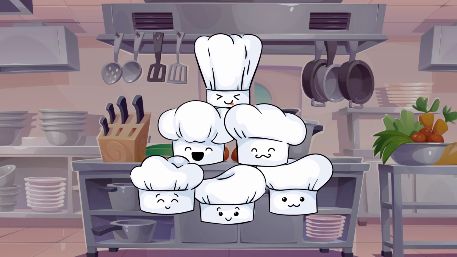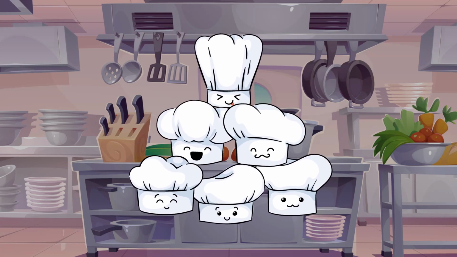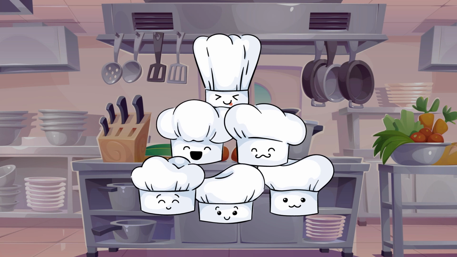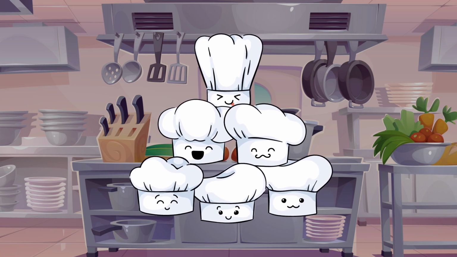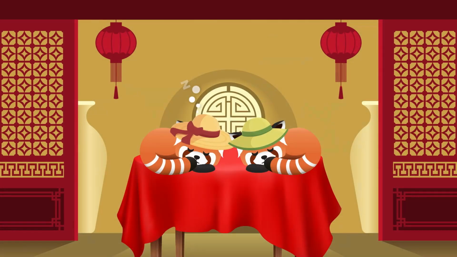Thanks to our study of poetic structure last time, these chefs are ready to cook some dumplings. If they succeed, they'll be able to wake up the sleeping guardians of rhythm and rhyme. But the chefs are still missing one ingredient: poetic inspiration. And that's where we come in.